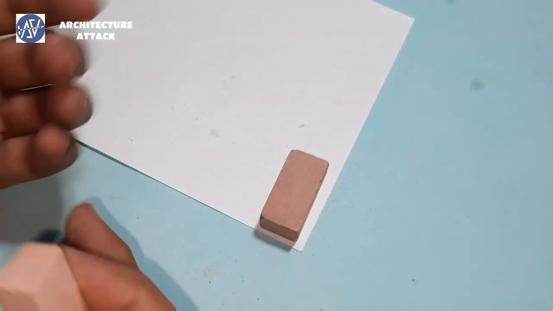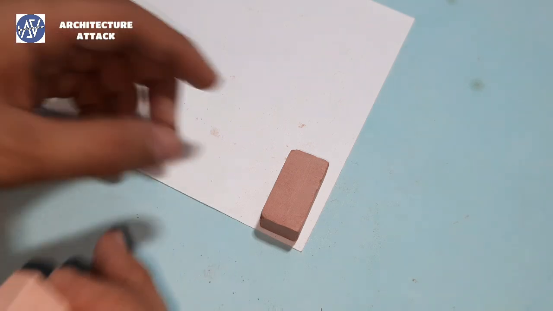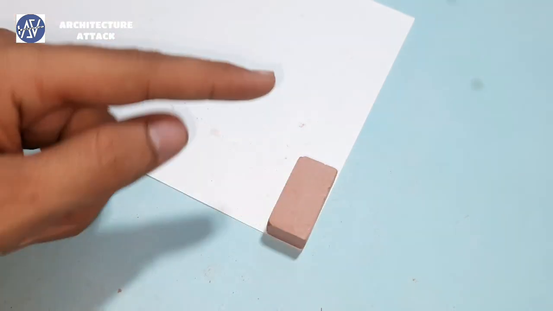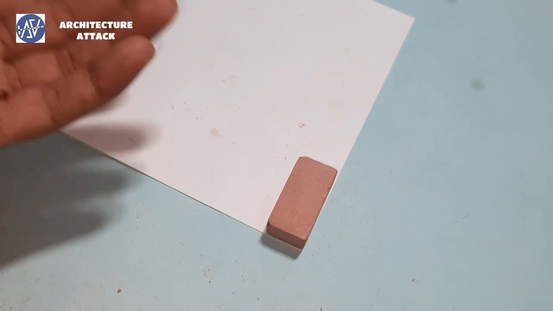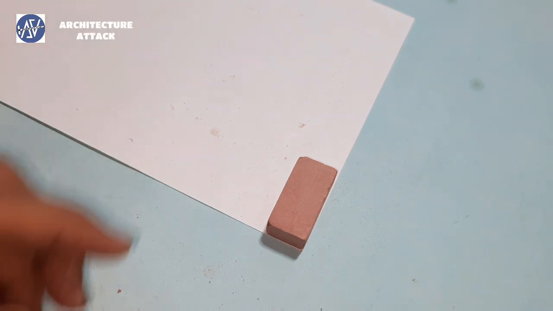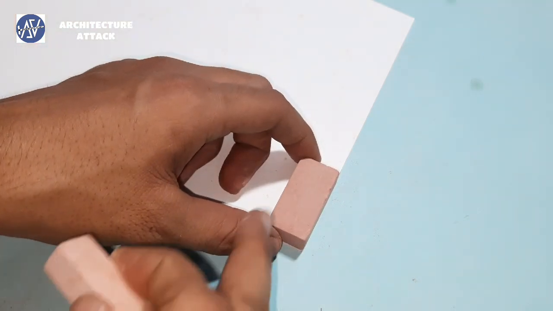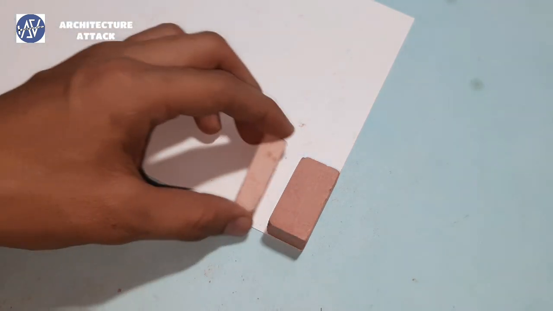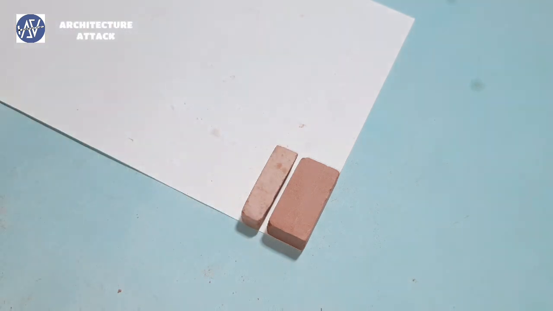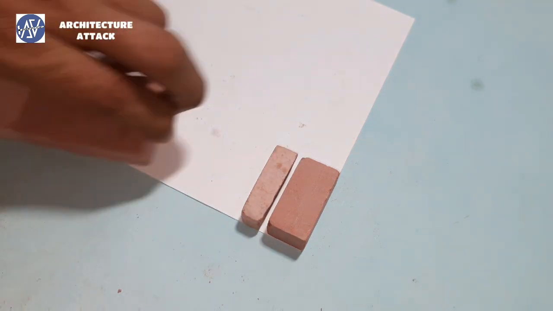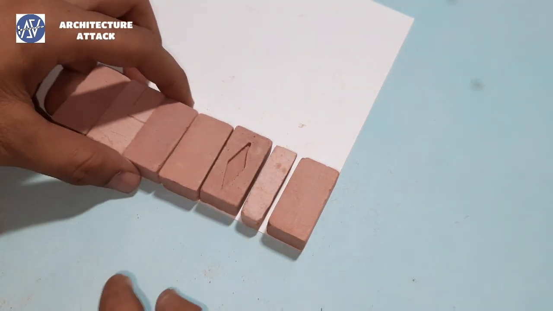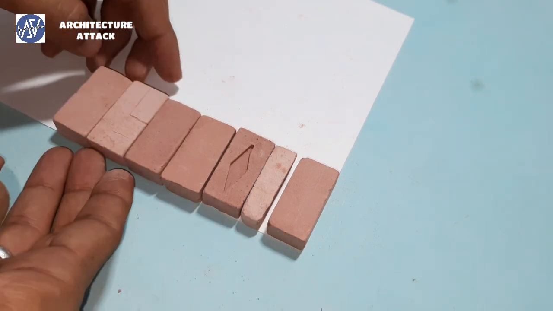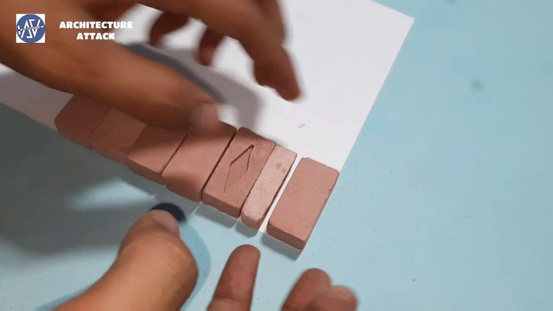As I said, in English bond one layer is of header and another layer is of stretcher in elevation. So let's start this way. This is a header in elevation and this is a queen closer, and all other bricks we are placing are headers from this face.